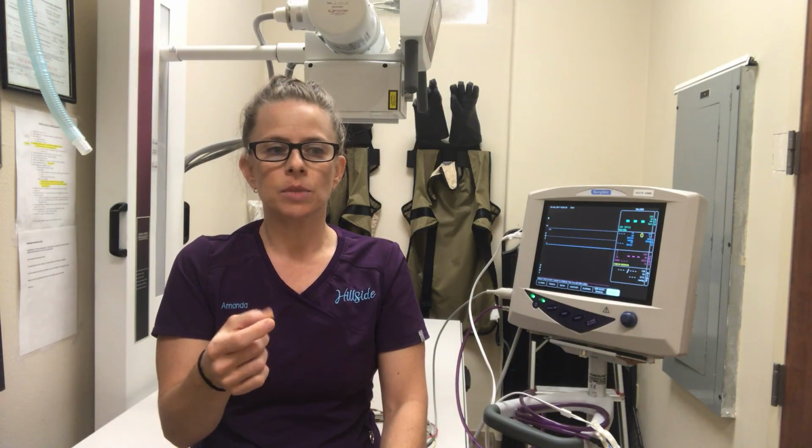Another one to test depth is the pedal response. So what you can do is take your fingers or an instrument, and you can pinch between the toes or a pad with a pretty good pinch, and if that animal withdraws their limb, then you know that they are feeling that stimulus, and they are not at a surgical level of anesthesia yet.